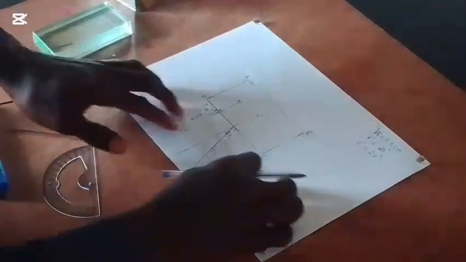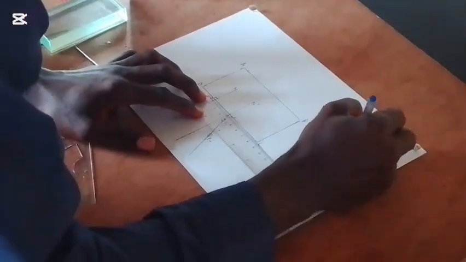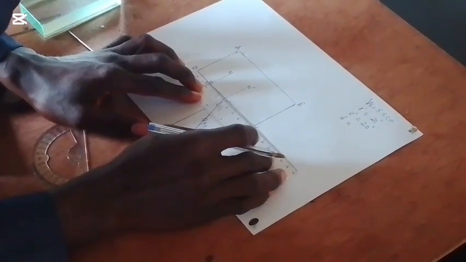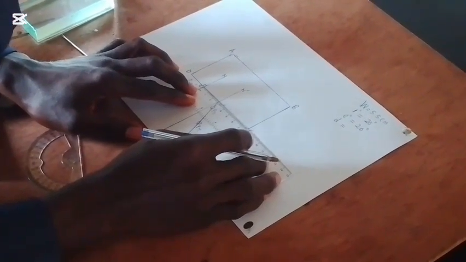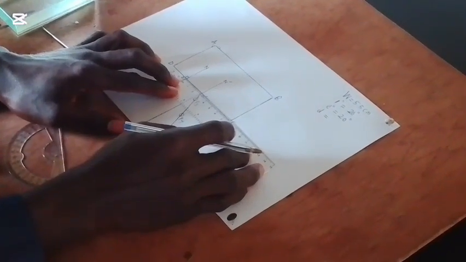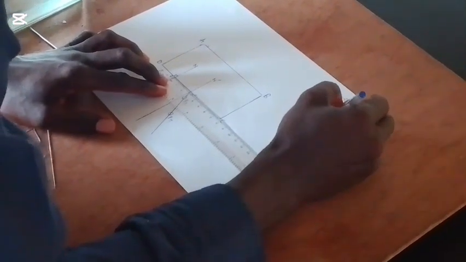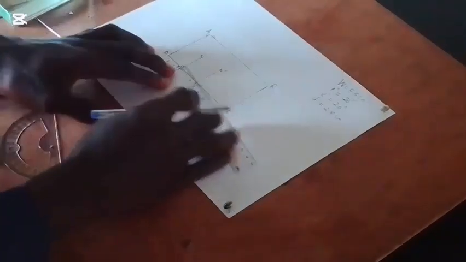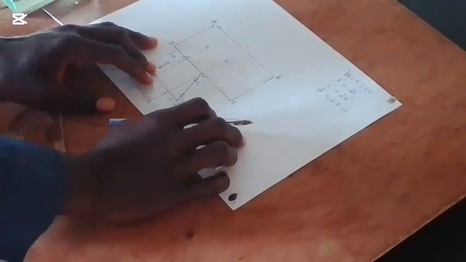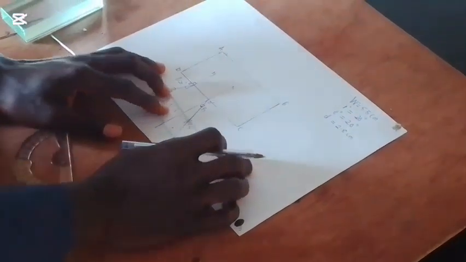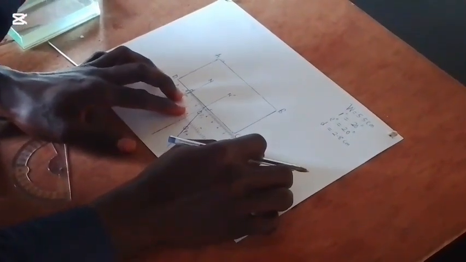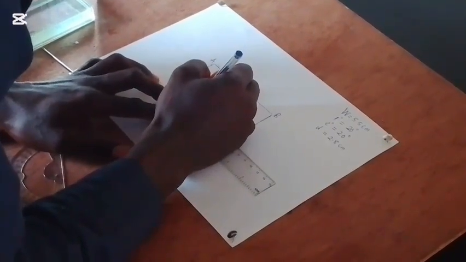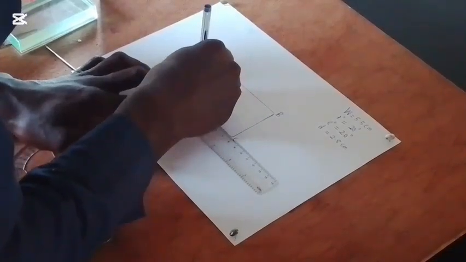So the next thing is to measure our D. To measure our D, our D is 2.8. Our D is 2.8 centimeter. And to get our Q, we are going to divide it. That will be 2.8 divided by 2. That is 1.4. So I'm going to get 1.4 here. This is my 1.4.